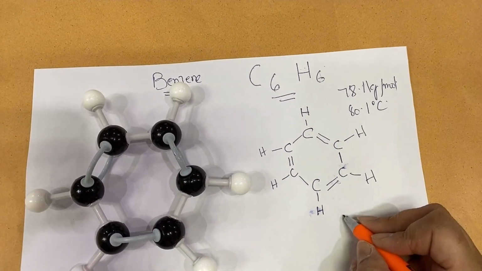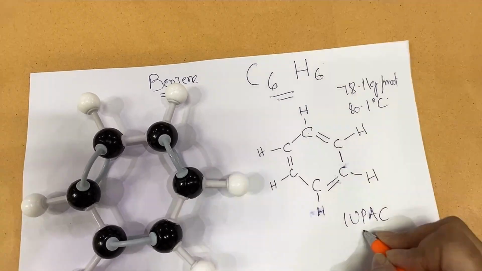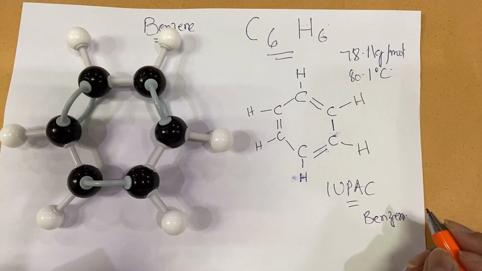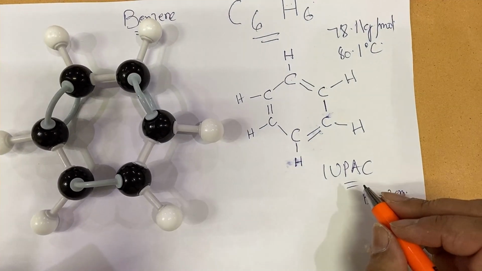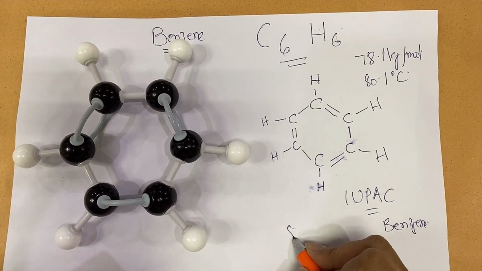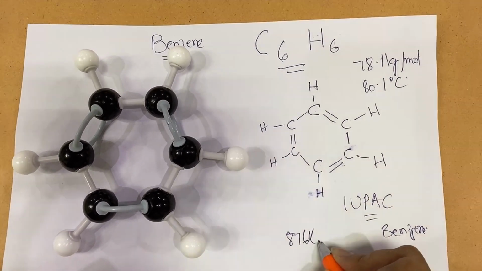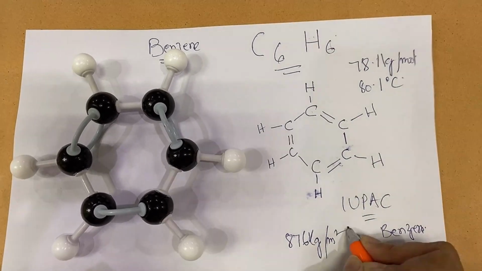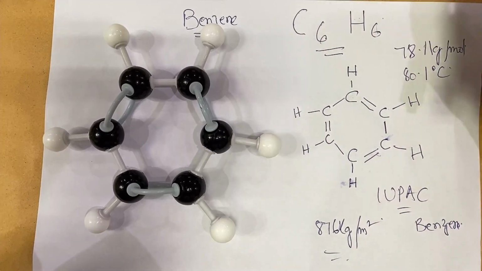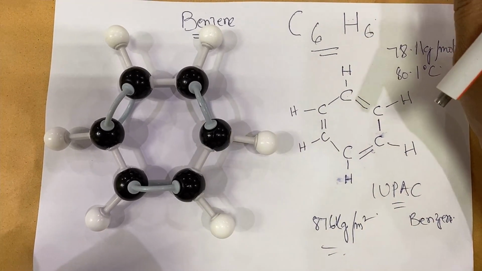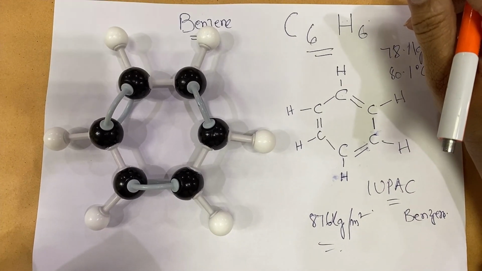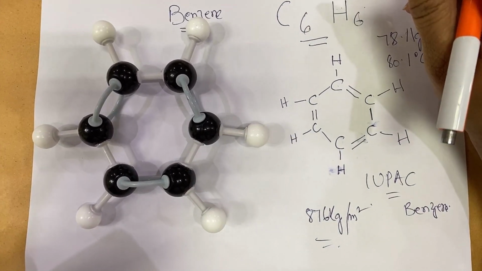Its IUPAC name is simply benzene, whereas its density is 876 kilograms per meter cubed. It is mostly soluble in acetic acid, acetone, chloroform, carbon tetrachloride, alcohols, and diethyl ether.